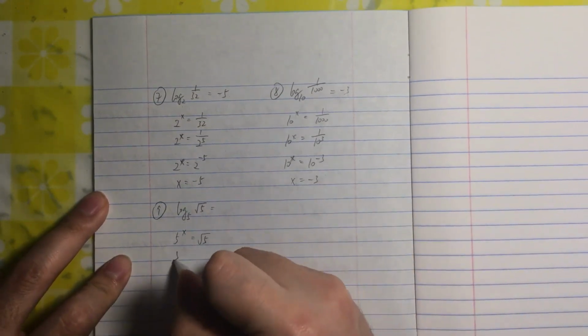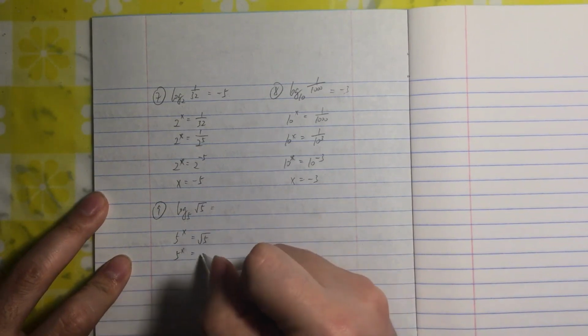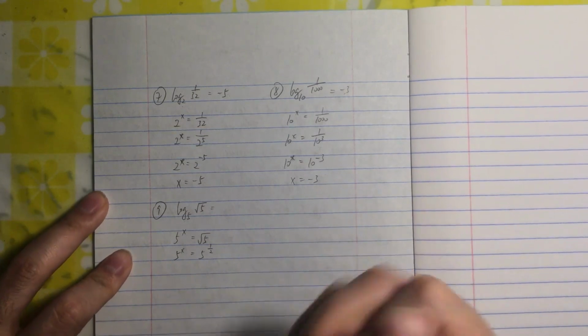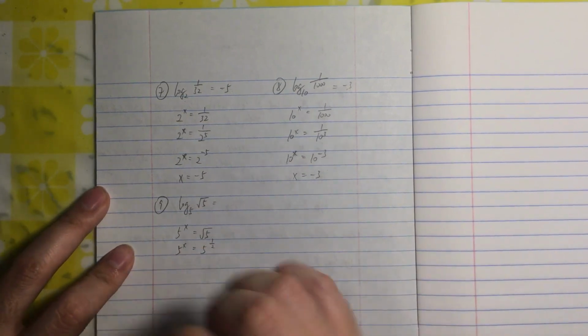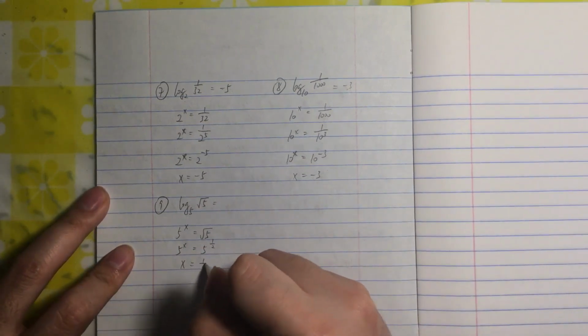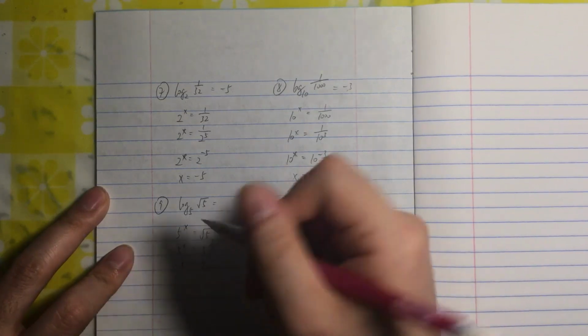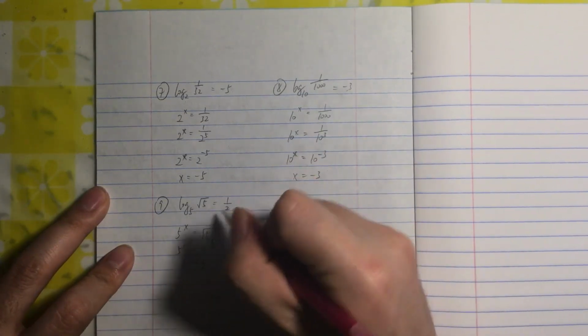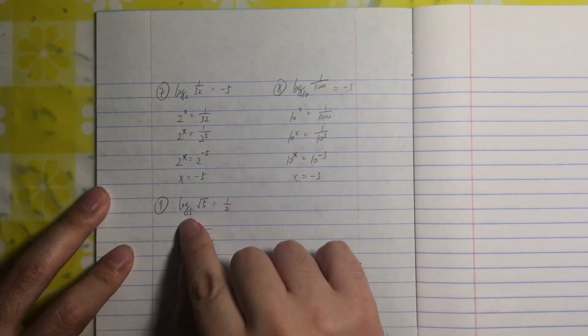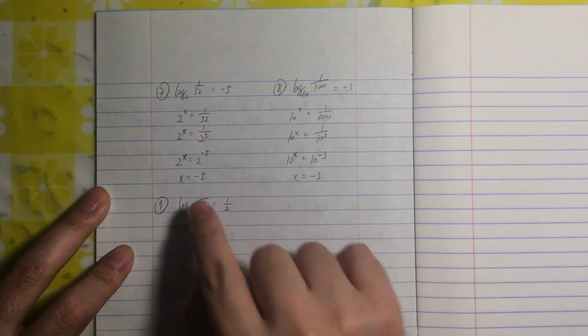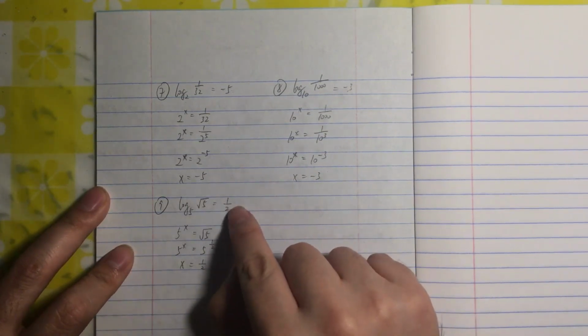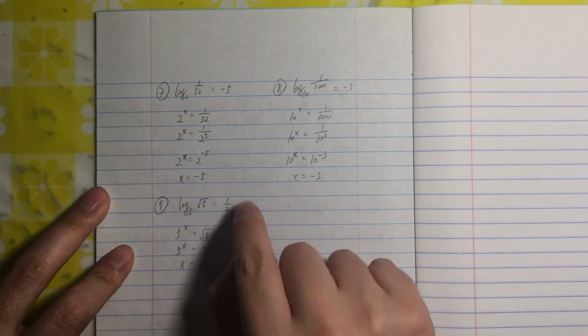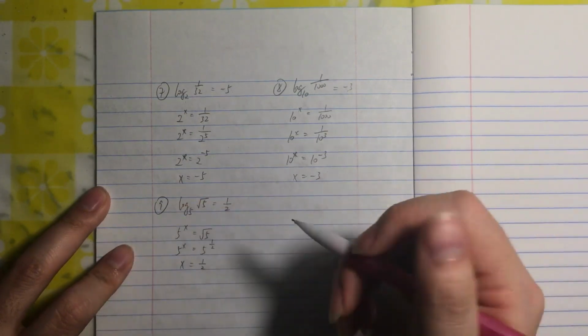And we know that square root of 5 can be rewritten as 5 to the power of half. Then, by matching the left side and right side, you can see that x equals a half. That means the answer is half. This answer, half, means 5 to the power of half is square root of 5.